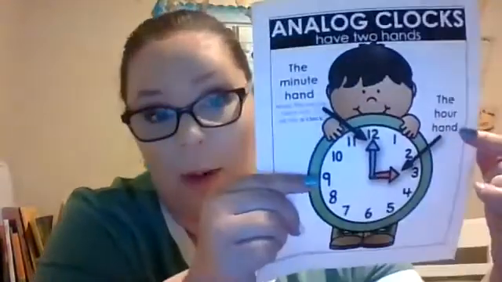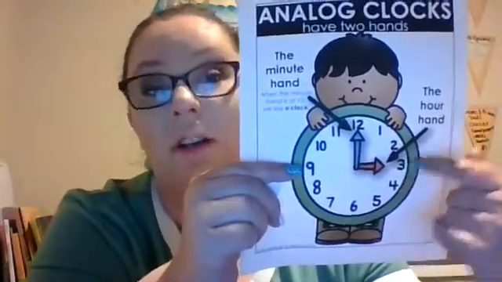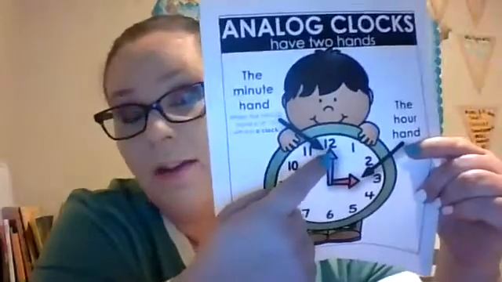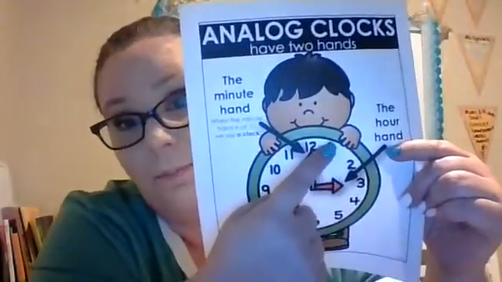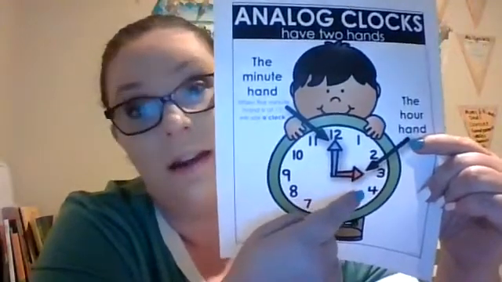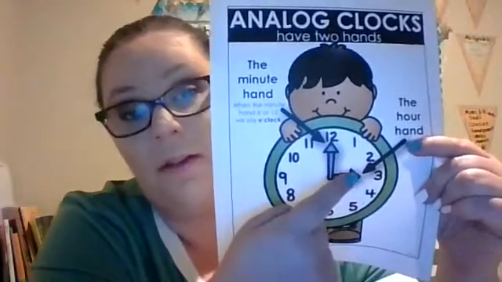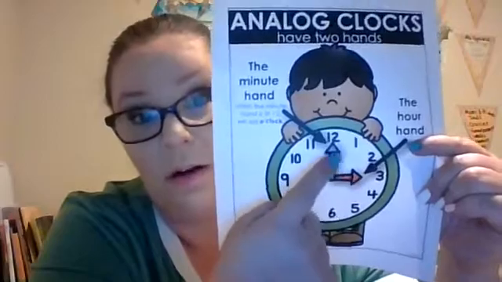The hour hand is the smaller hand. That's going to move much slower. The minute hand is going to move all the way around one time, while the hour hand is only going to move from one number to the next. So the hour hand is going to move much, much slower than the minute hand. Having these up will help you have something to refer to.